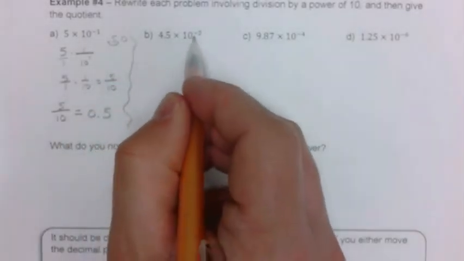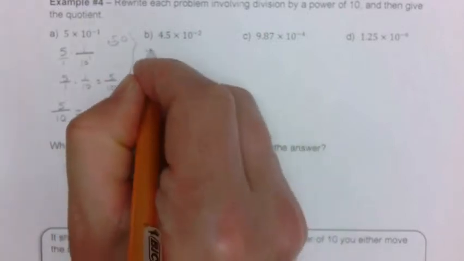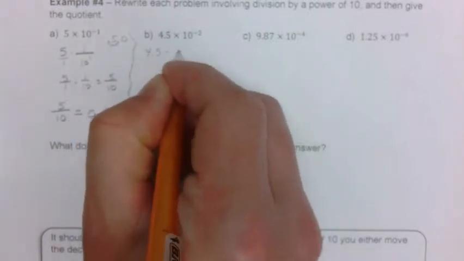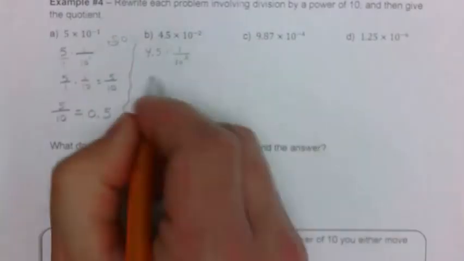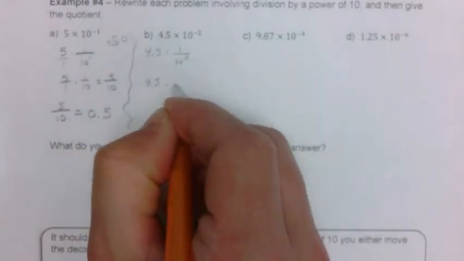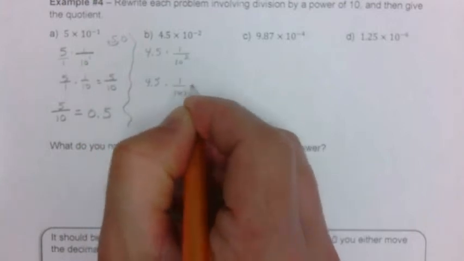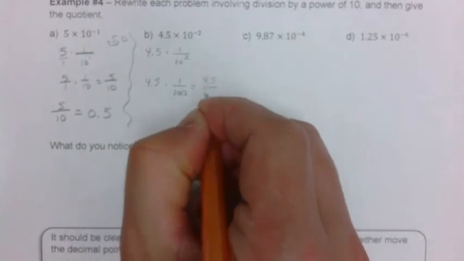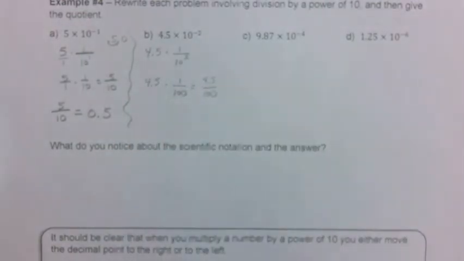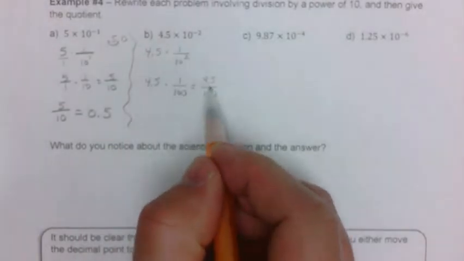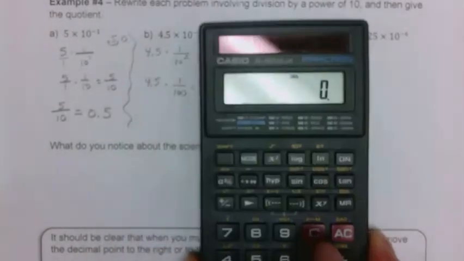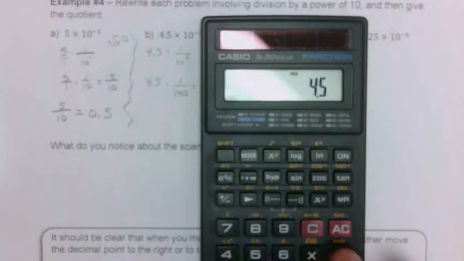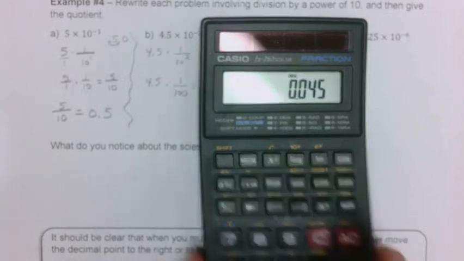All right, look at letter B. We have 4 and 5/10 times 10 to the negative second power. That's the same as 4 and 5/10 times 1 over 10 to the second power, which is the same as 4 and 5/10 times 1 over 100, which, if we think about it, is 4 and 5/10 over 100. So we're going to end up dividing 4 and 5/10 by 100. Well, if I had my calculator here, 4 and 5/10 divided by 100, notice I get the number 45 thousandths.